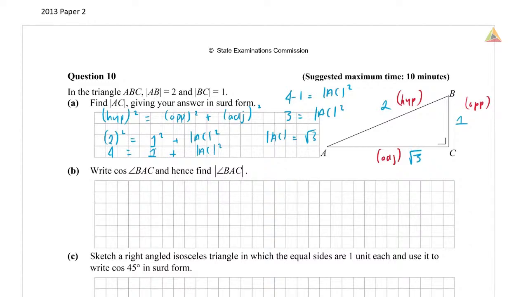Next, write the cos of BAC and hence find the angle BAC. First of all, cos of BAC is A over H, that's the rule, CAH. So the angle BAC is this angle here. The cos of the angle BAC is the adjacent over the hypotenuse, so that's root 3 over the hypotenuse, which is 2.